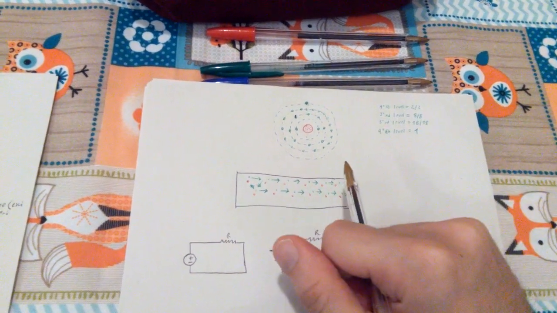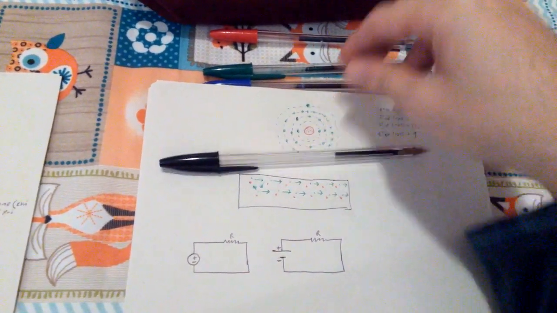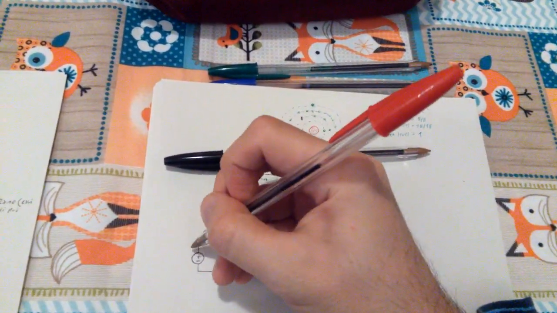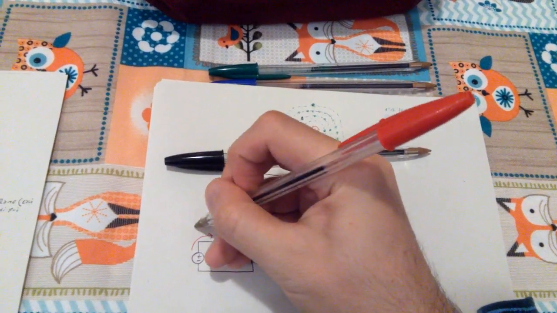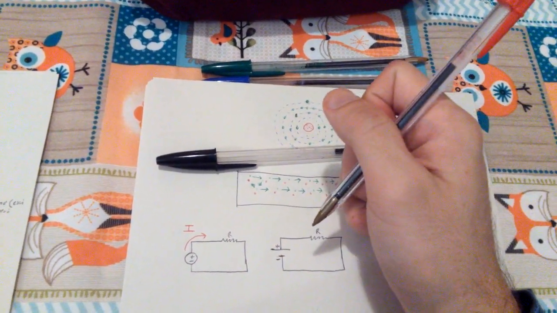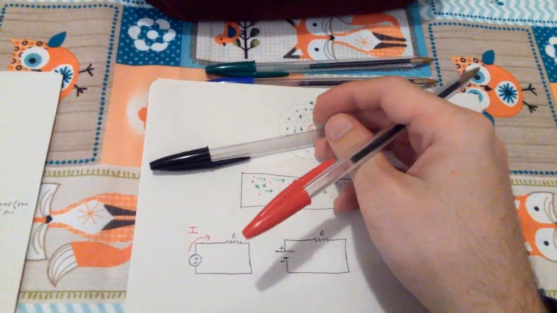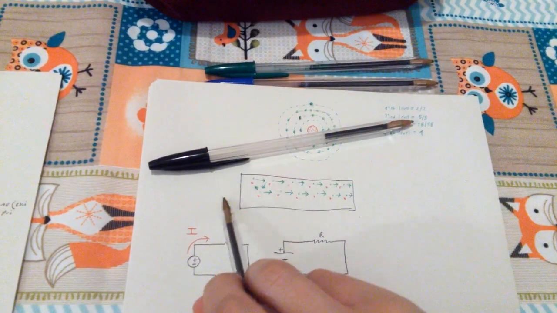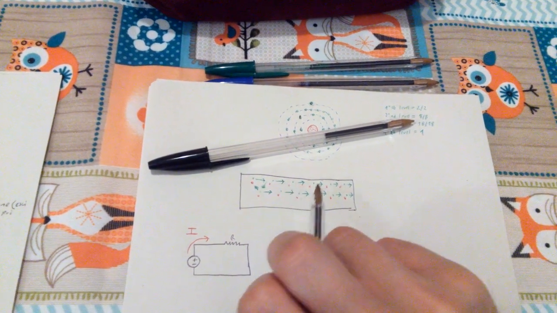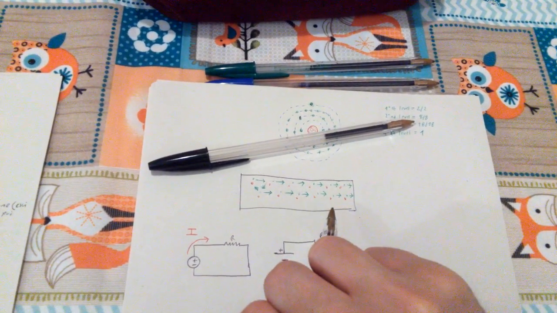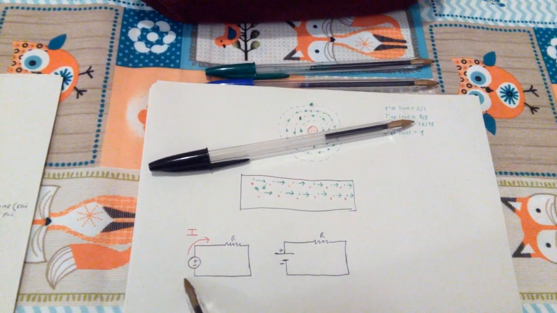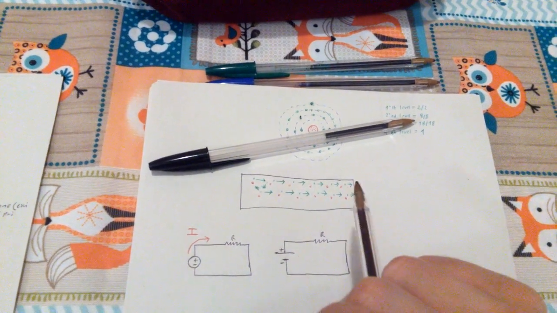So what happens? Let's suppose that we just wrote positive and negative, and we're going to say the current is going to flow this way, and the current is going to be called I. And I know what you're thinking. Hold on a second. If we're making the current go in one way, and current is the flow of electrons, then why doesn't it go from negative to positive, from here to here?